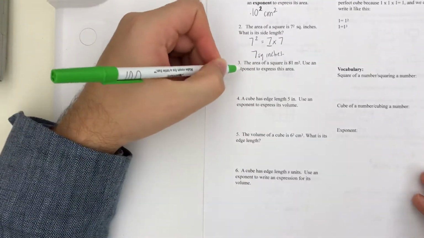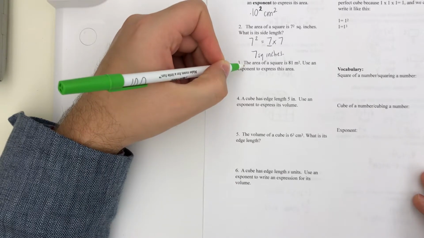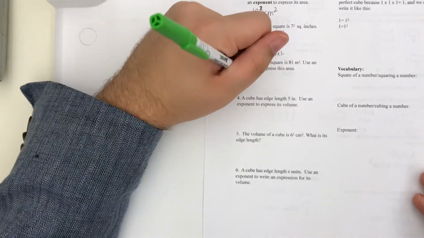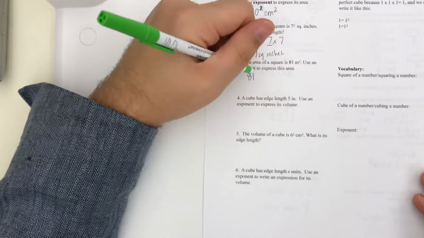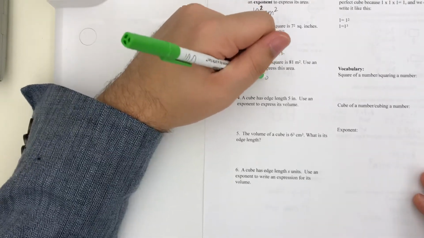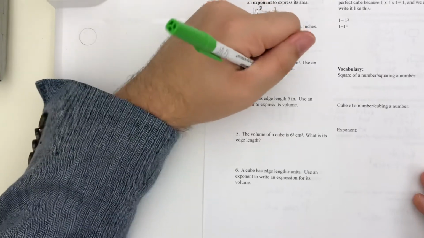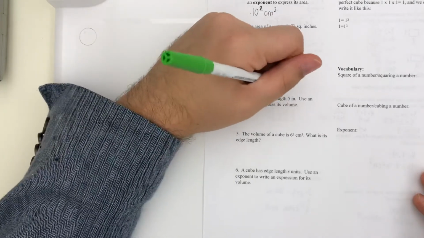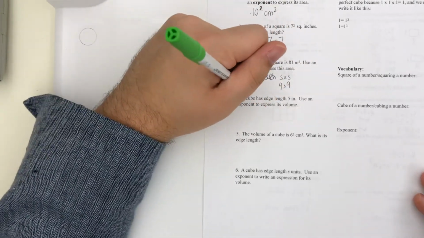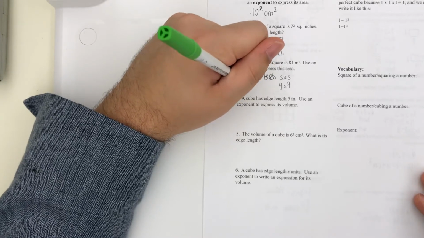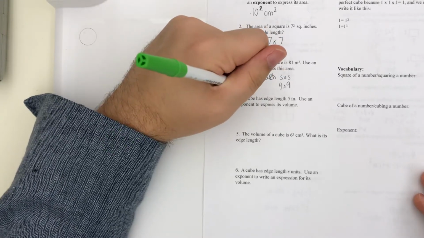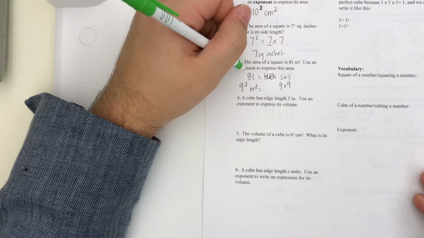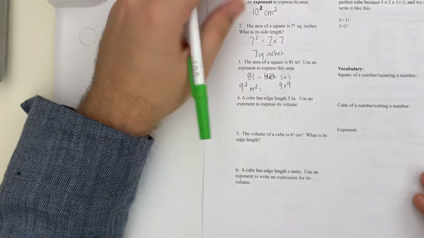The area of a square is 81 meters squared. Use an exponent to express its area. So if the area is 81, I'm really looking for the square root, or some number times itself. So it should be side times side. So a number times itself that gives me 81. Well, I know 9 times 9 gives me 81. So I need to write 9 squared meters squared, using an exponent to express this area. 9 squared would give me the 81 that I need.